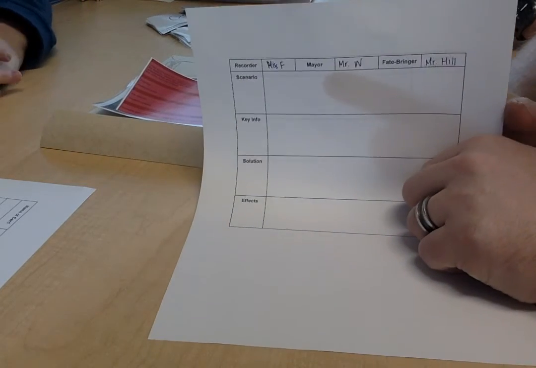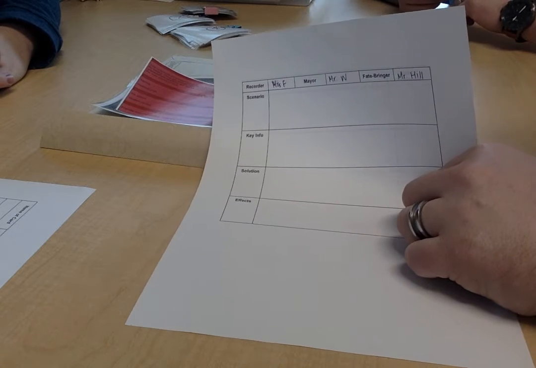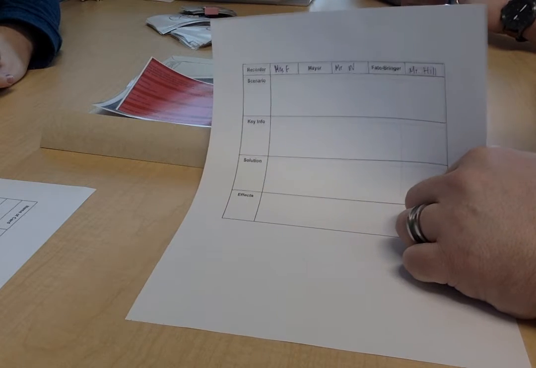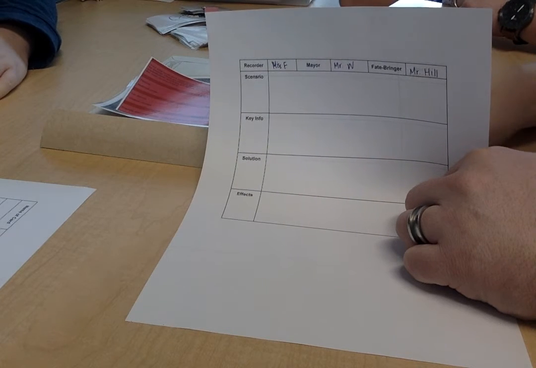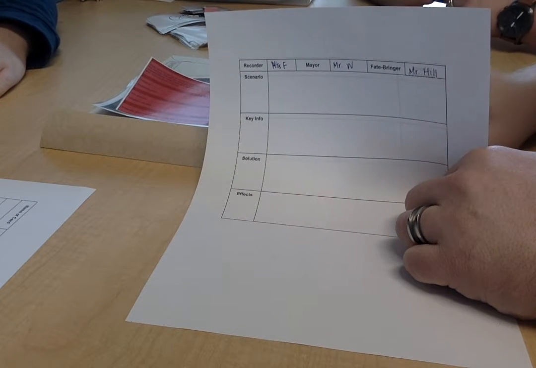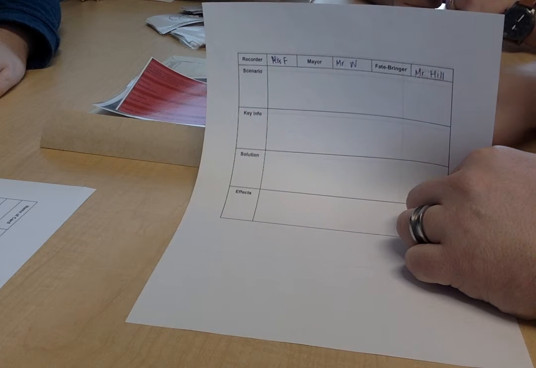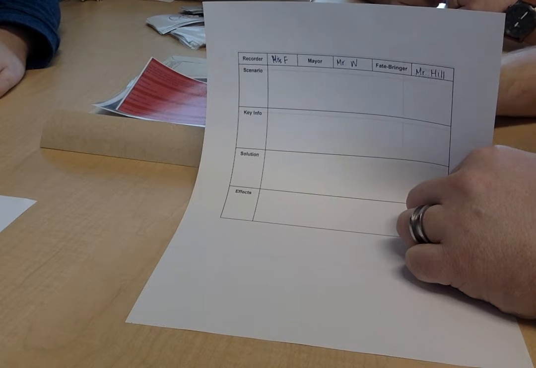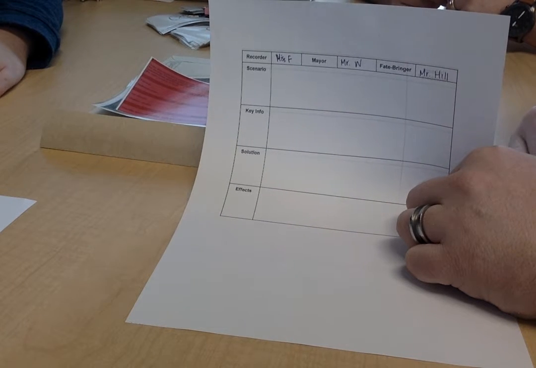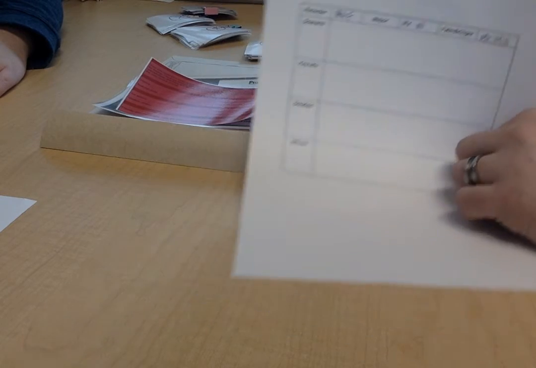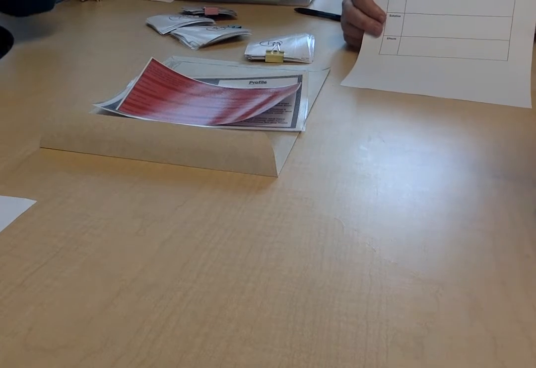As Miss F said, my job today is the mayor. My job is to make sure that everyone stays on task and that we're trying to solve this problem. When there's any kind of conflict for the day, my vote gets the final say. And at the end of it, I need to go on to Google Classroom, and there will be a little evaluation form every day on how we worked together. It will be my job to fill that out and submit it. Finally, Mr. H is our fate bringer.